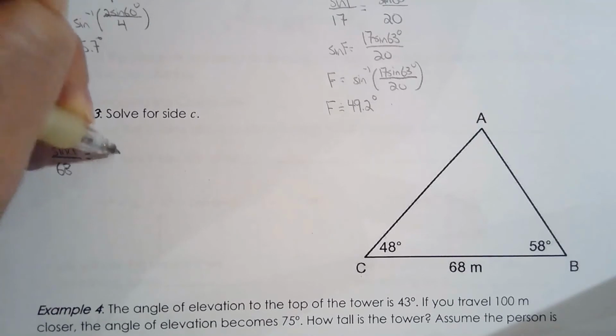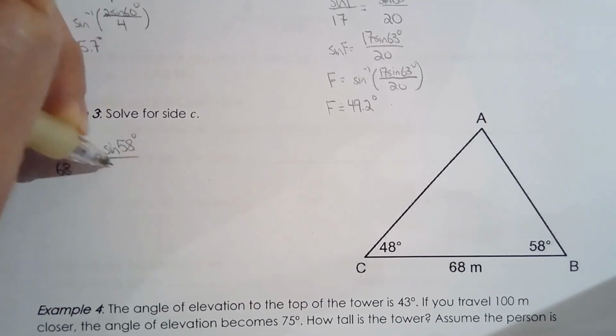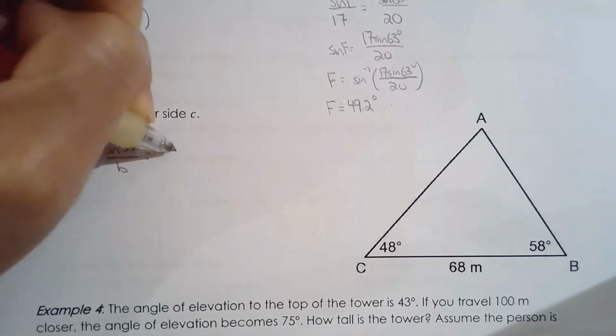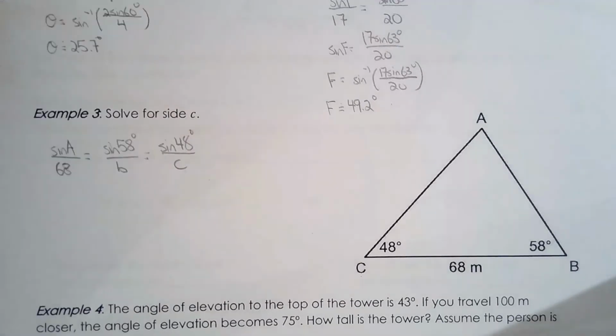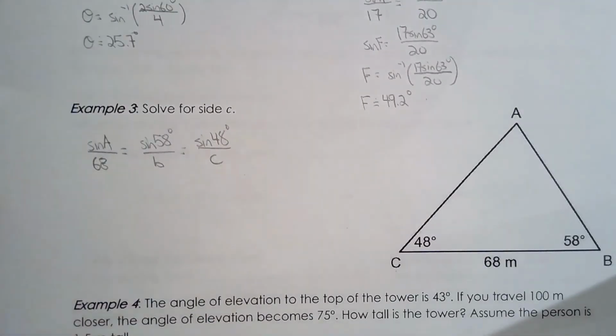So if you use the sine law with what's given to you right here, you have half of each of the 3 ratios, and really you cannot progress. There's nothing I can do to solve for side C.